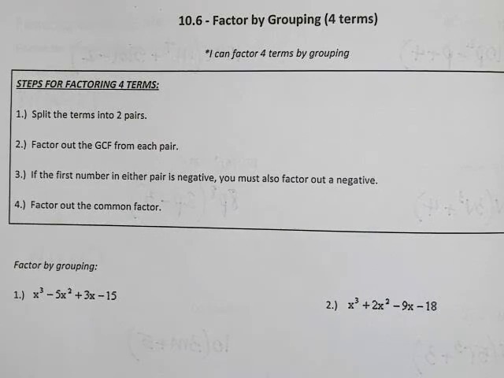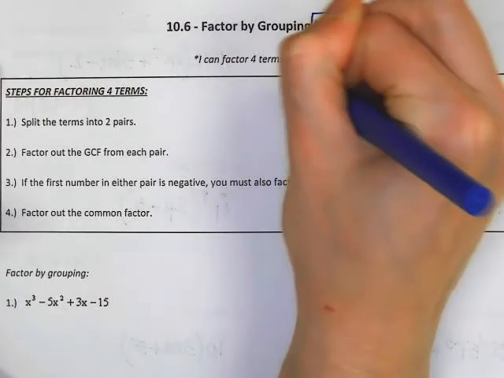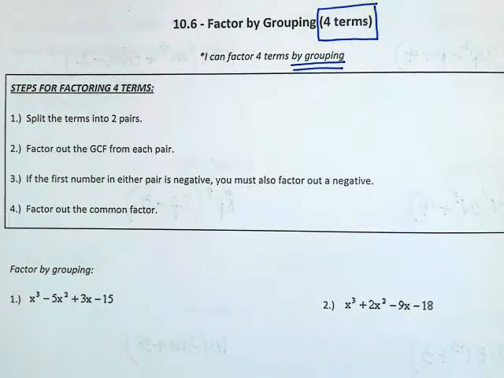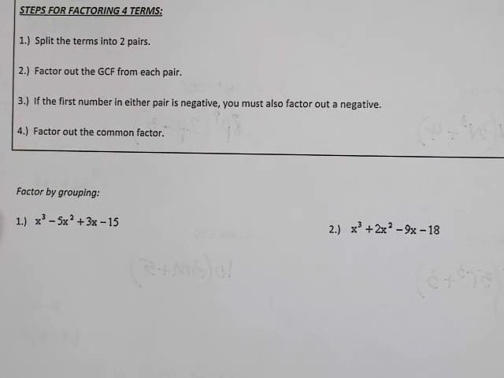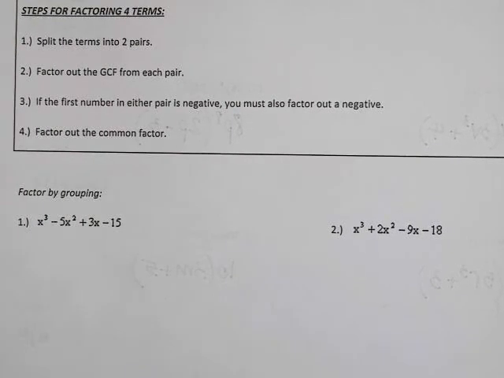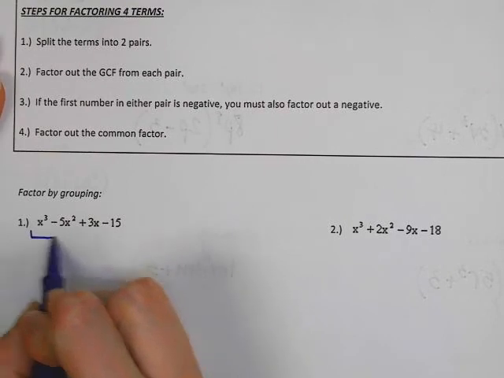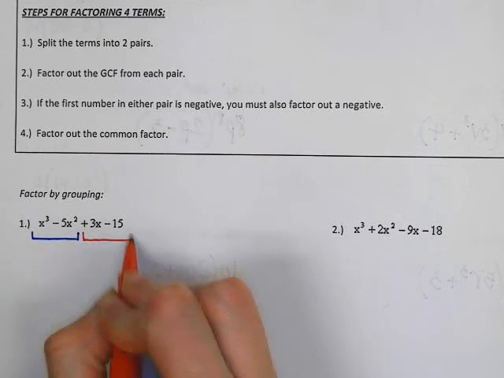Alright, guys, today we're going to learn a special type of factoring when there are 4 terms, and it's called factor by grouping. And here's how it works. So this only works when you have 1, 2, 3, 4 terms. Okay? First step, split the terms into 2 pairs. So I'm going to have a blue pair, and I'm going to have a red pair.